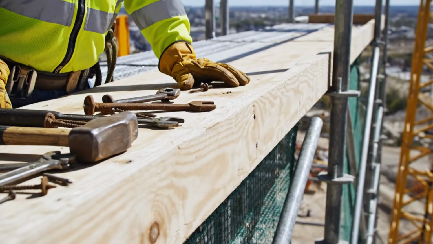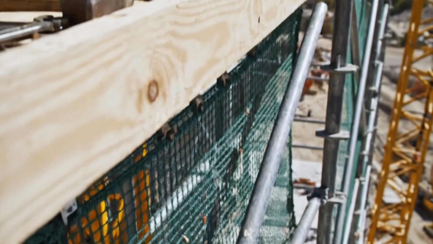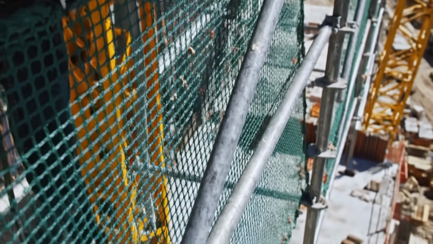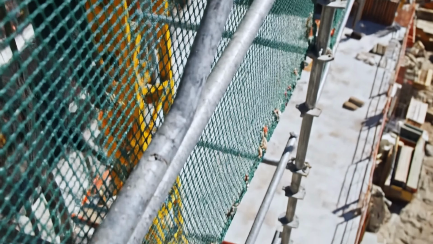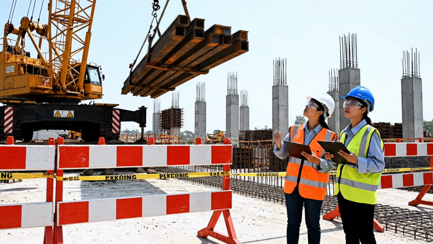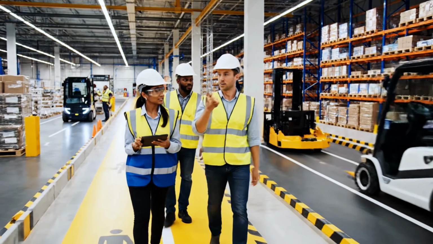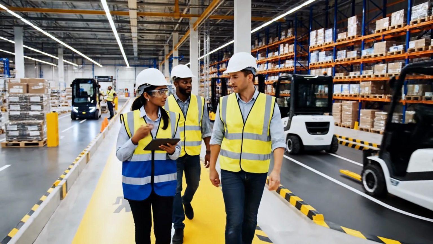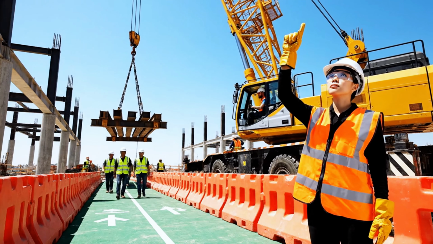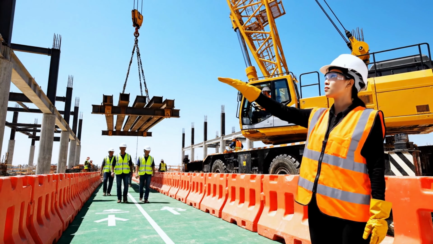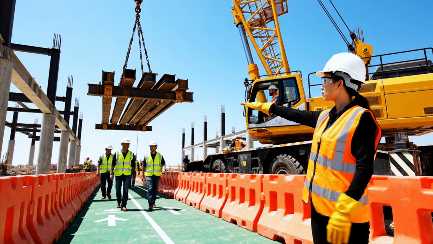Physical barriers. Toe boards on scaffolds stop tools from dropping over the edge. Debris nets catch anything that falls. And you need clear barricades creating no-go zones around cranes or overhead work. Administrative controls focus on coordination and communication. Set up designated walkways for workers on foot, completely separate from vehicle paths.